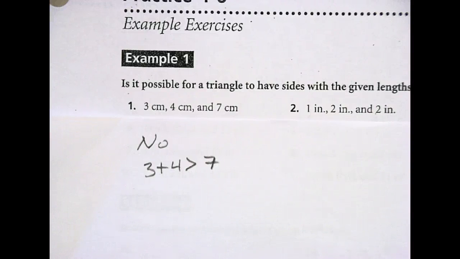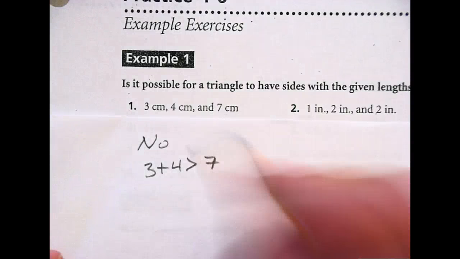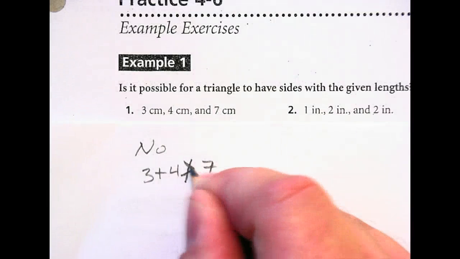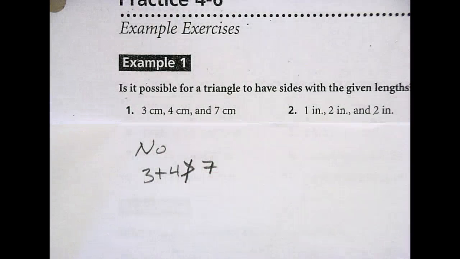Oh, that is greater than. Thank you. Not greater than. Thank you for pointing that out. 3 plus 4 is not greater than 7. You put a little slash through it. I actually said is greater than 7. Good. How about number 2?